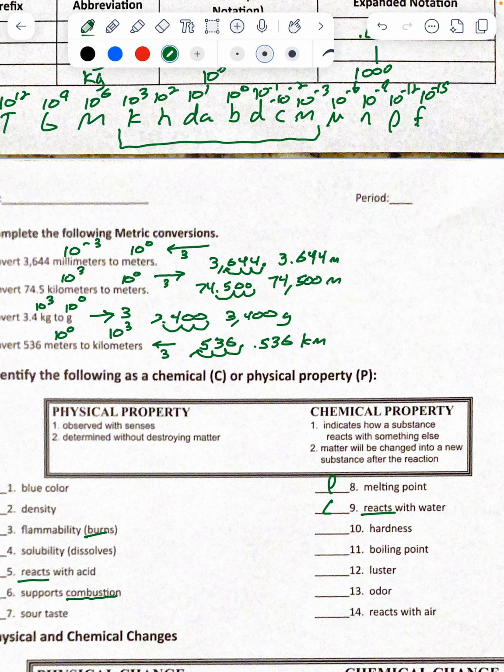Hardness. Nothing's changing, like steel. That would be a physical property. Boiling point. If I boil water, even if it turns into a gas, like a vapor, it's still water, because I could condense it right back down into a liquid form if I got it cold enough. So this is physical. Luster is basically how well it shines, so that is physical.